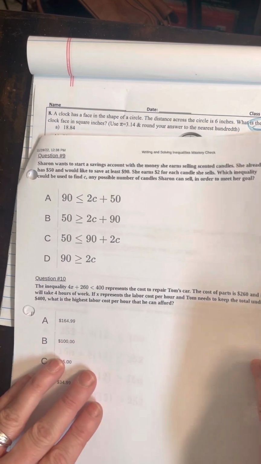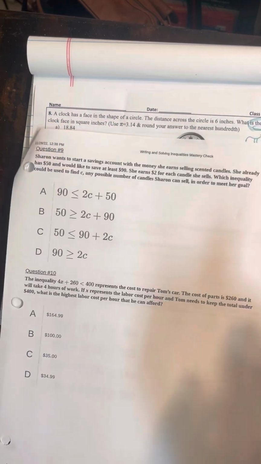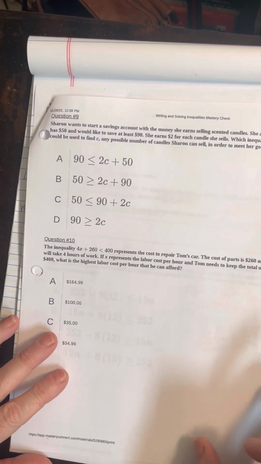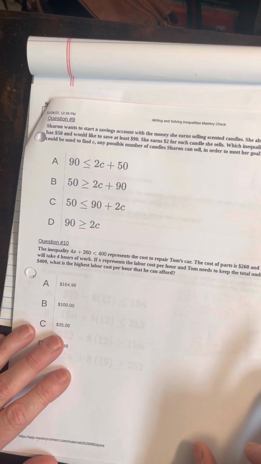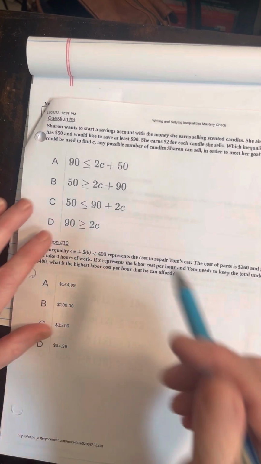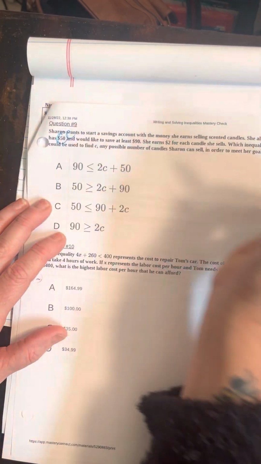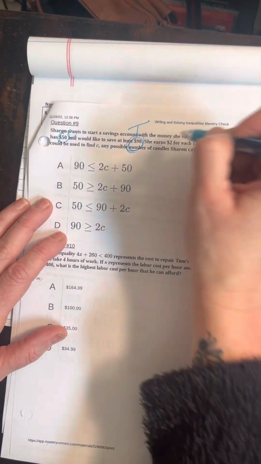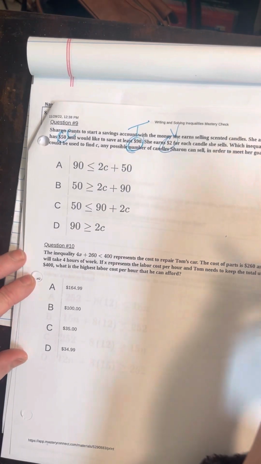Sharon wants to start a savings account with the money she earns selling scented candles. She already has $50 and would like to save at least $90. She earns $2 for each candle she sells. She already has $50. That's going to be your constant term. She wants to save at least $90. That's going to be your total. And this is going to be your variable term.